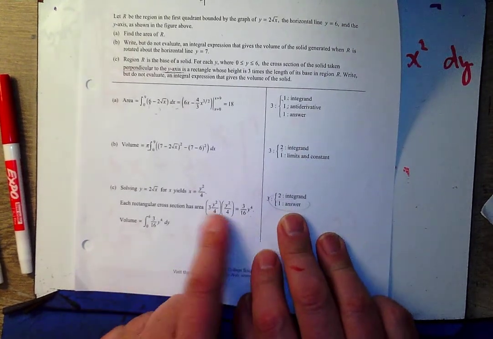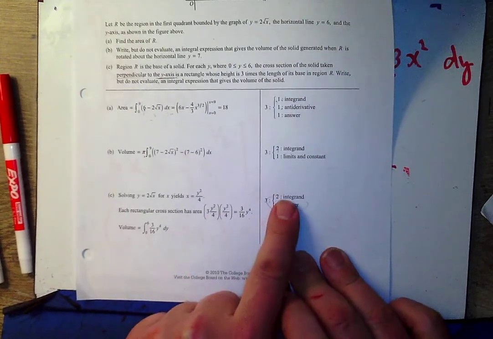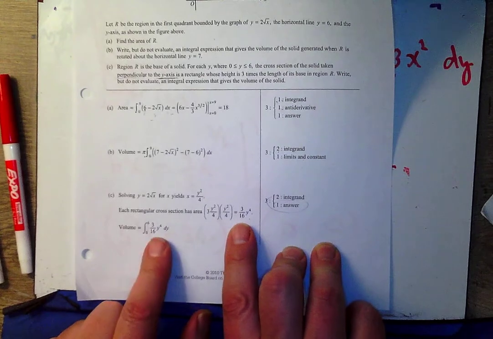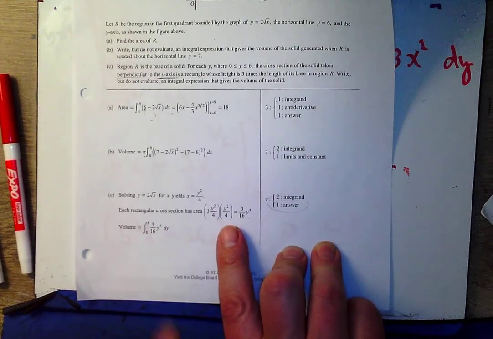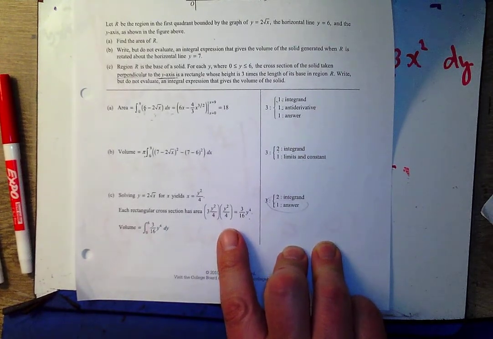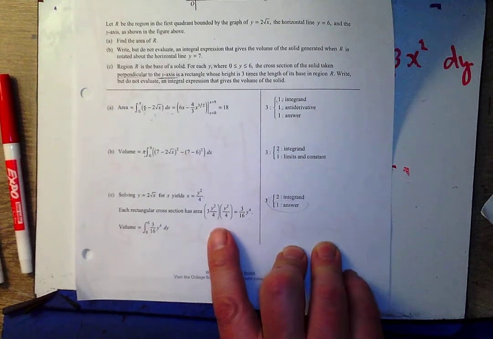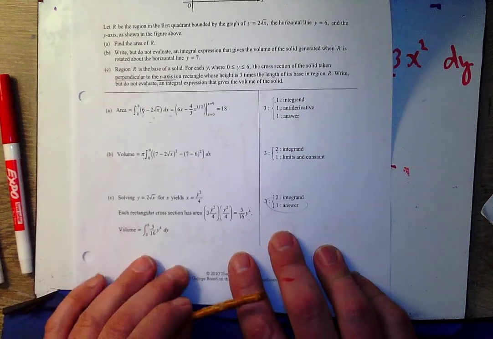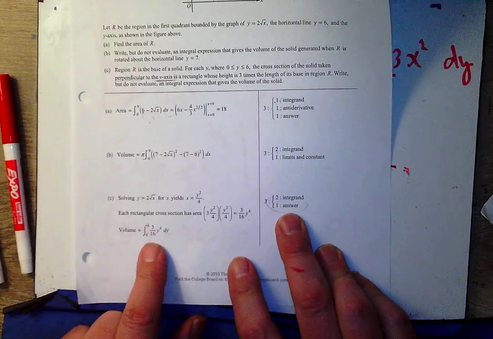You don't have to exactly have that, and I don't remember, sadly, how they split the points there. I imagine that in the classroom is a folder in one of the file cabinets that actually tells us, because I was at that meeting. And then finally, 1 point for the answer.